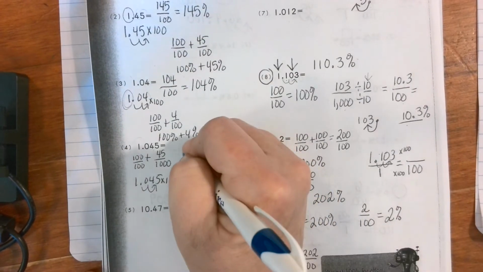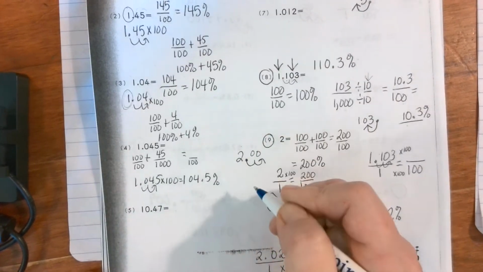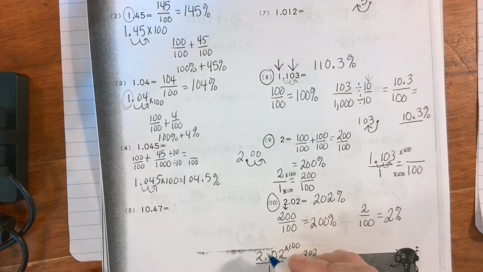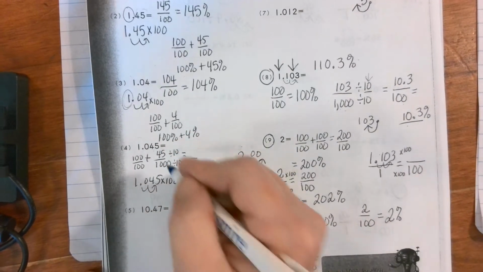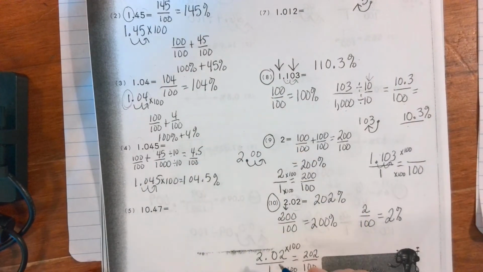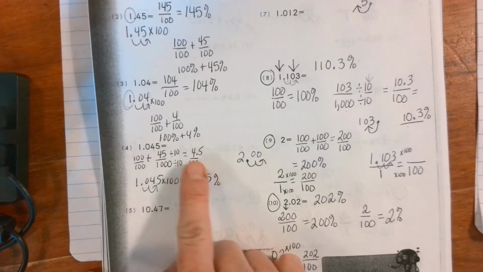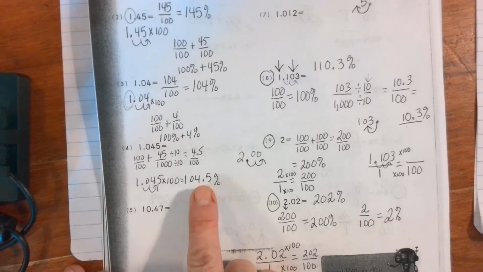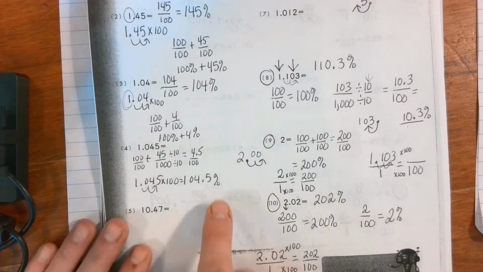But I don't want thousandths. I need hundredths to give a percent. So I'm going to divide by 10 and divide by 10. 45 divided by 10 is 4.5. Now I have 100% plus 4.5% gives me 104.5%.